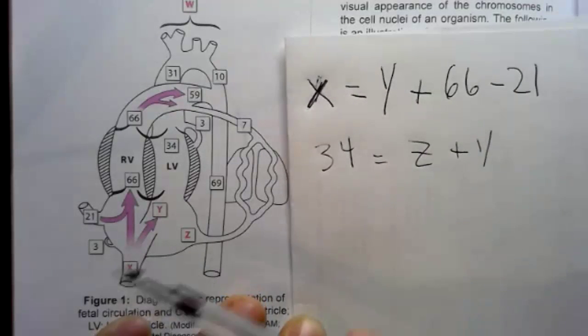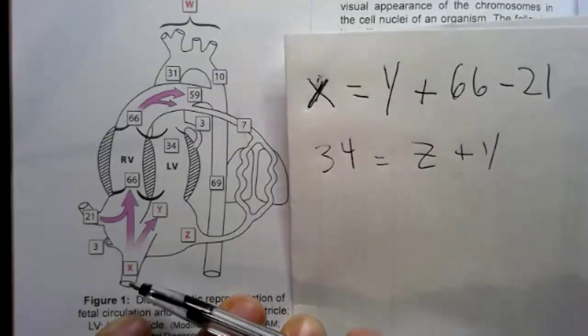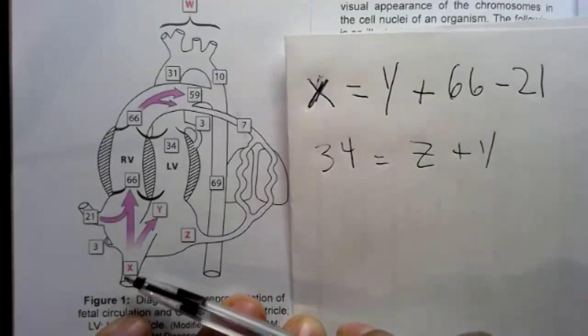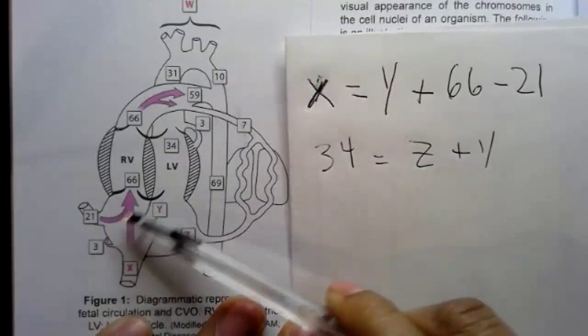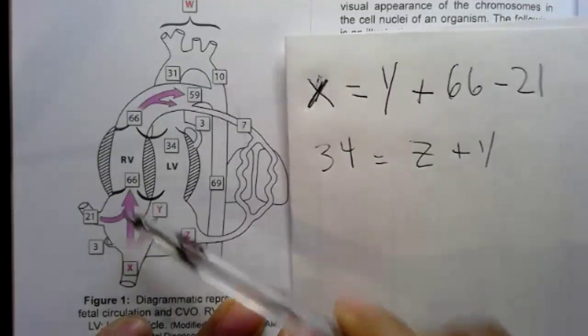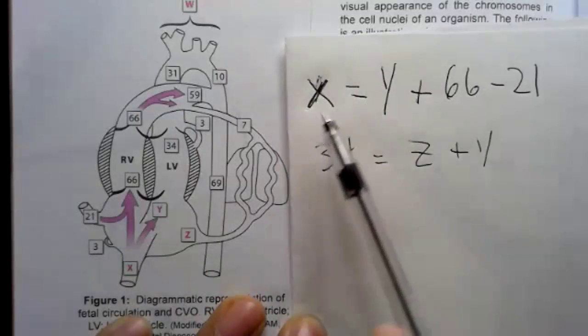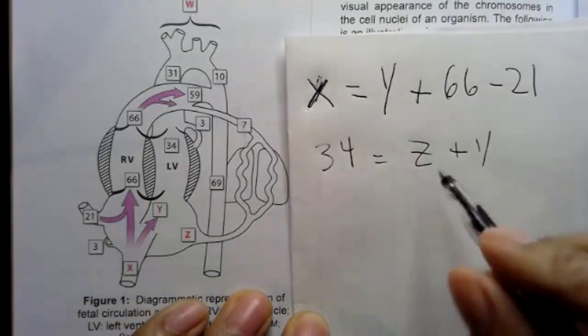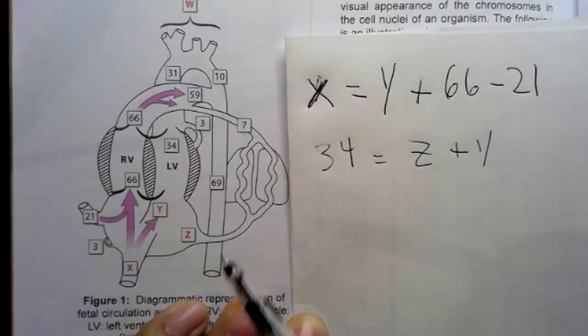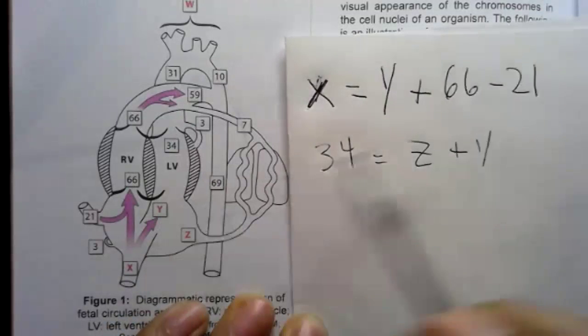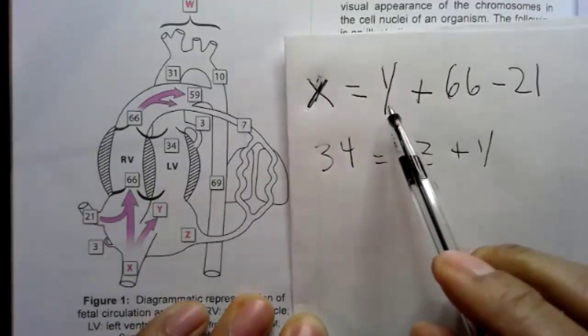So we've already said that X is going to be equal to Y and 66 minus the 21, because 21 also contributed there. So here we have X, and we can also see that we would need to know what Y is, of course.